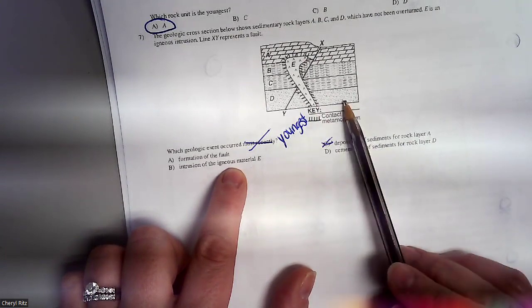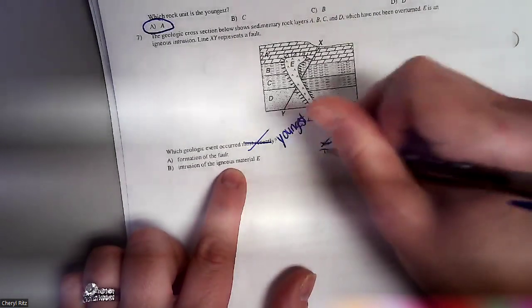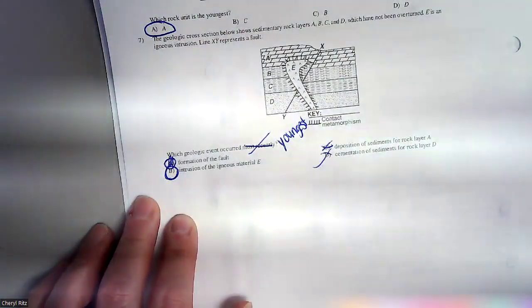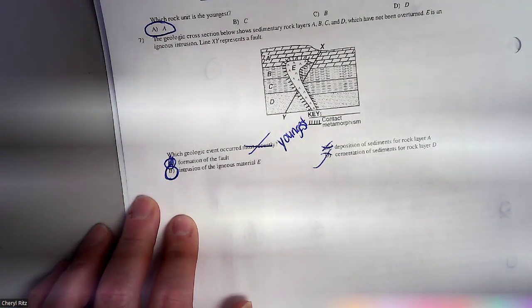And could it be the sedimentation of D? Absolutely not. That's at the bottom. It is answer B, the formation of the intrusion.